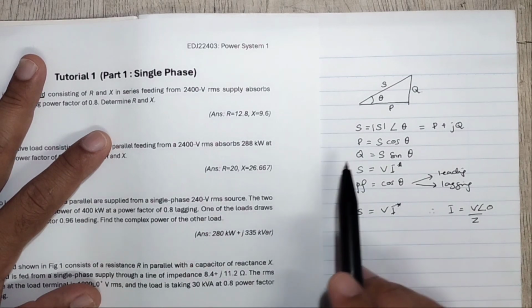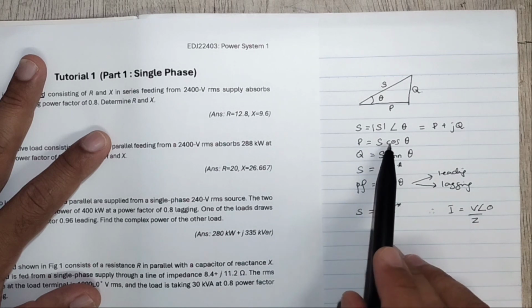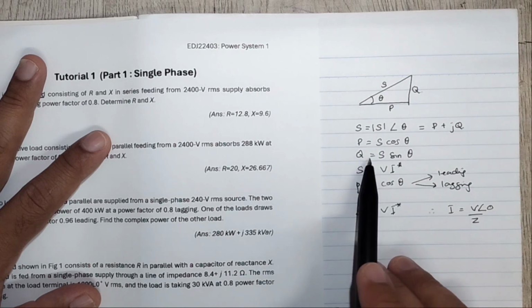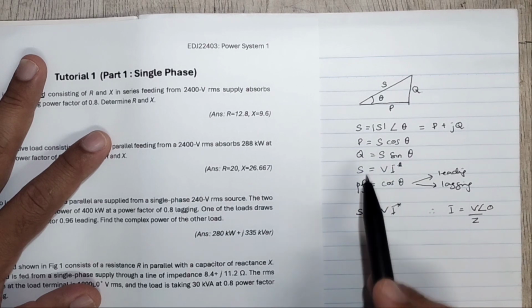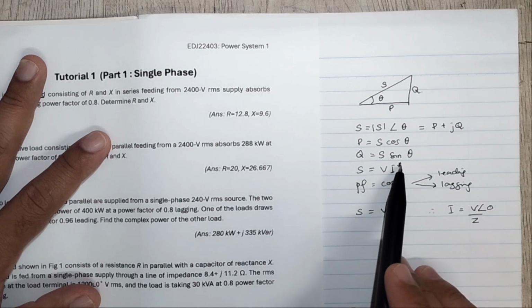From this triangle, we get P is equal to S cos theta, Q is equal to S sin theta, and also S is equal to V I conjugate. This you must remember.